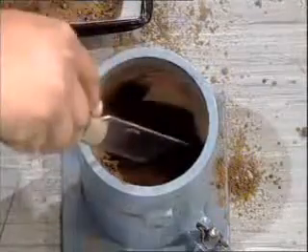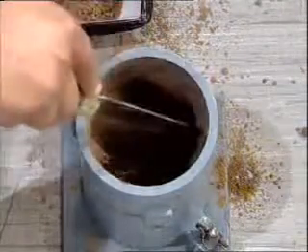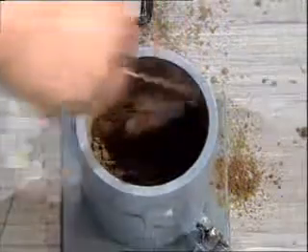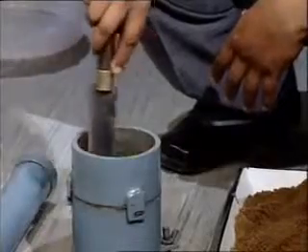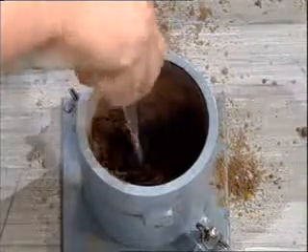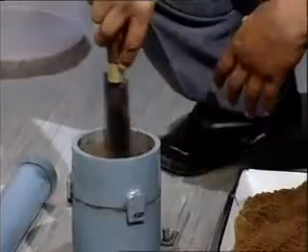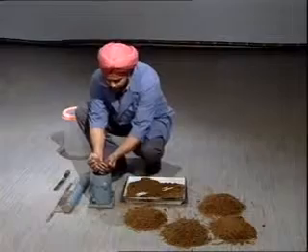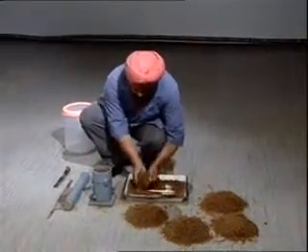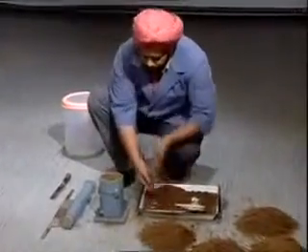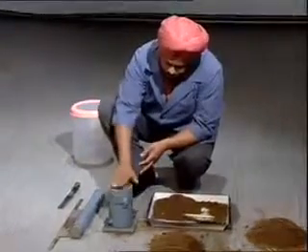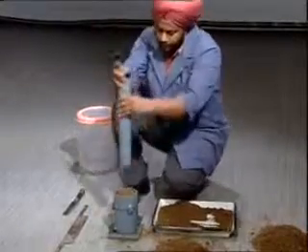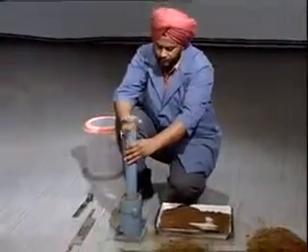Now again scratch the top surface of this layer. Place the third layer of the soil above this layer. Again impart 25 blows.